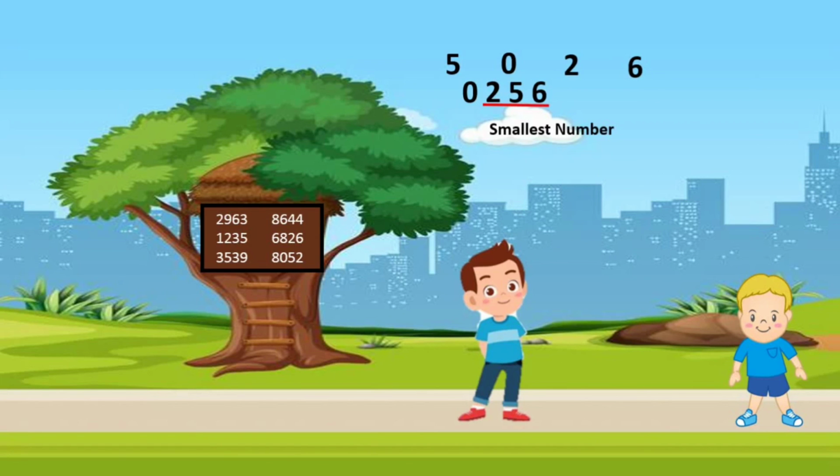Oh, innocent Tom. When you read this number, it is read as 256, which is a 3-digit number, not a 4-digit number. Whenever we have 0 among the given digits, we always write 0 on second place and the number next in the row on the first place. So, the smallest 4-digit number out of the given set of numbers would be 2056.